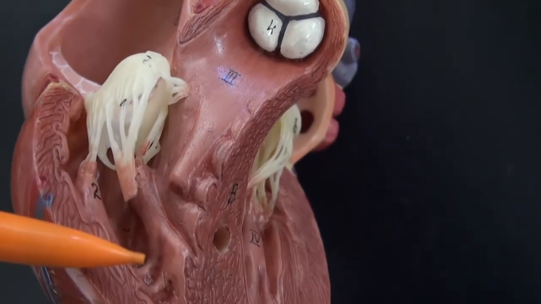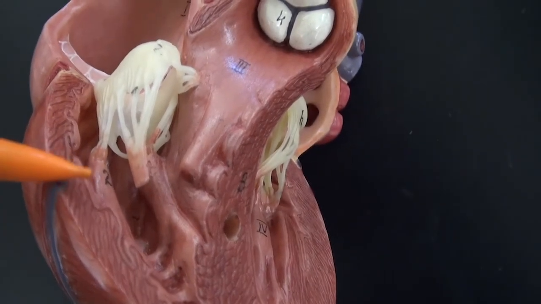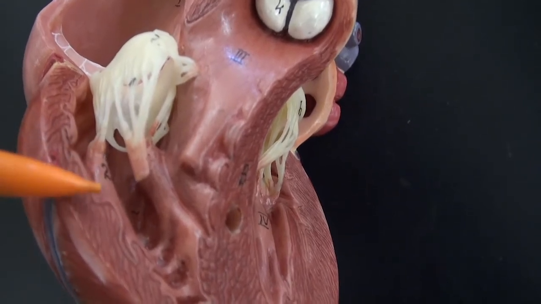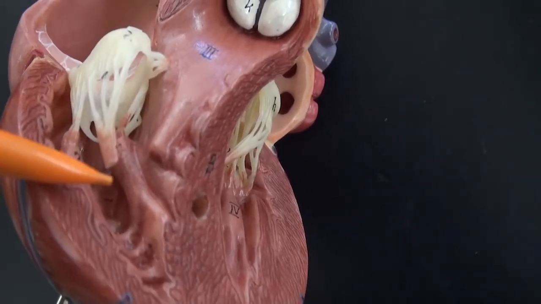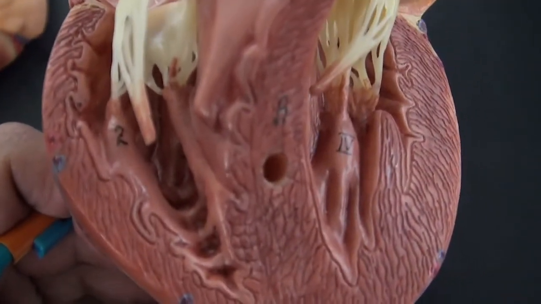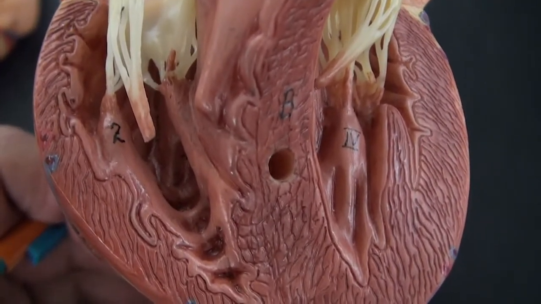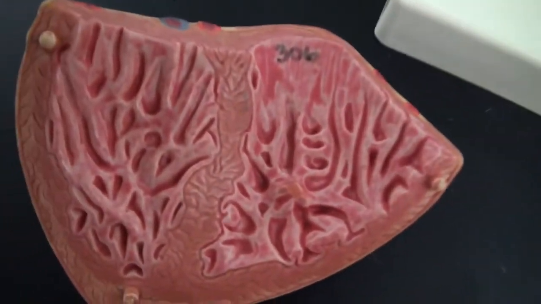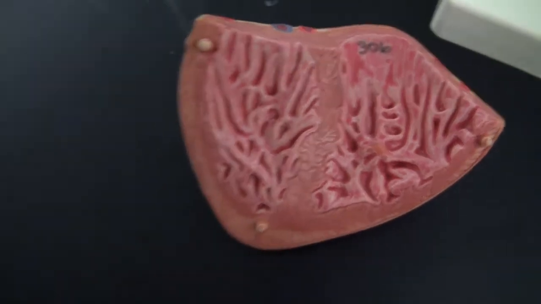They're going to hook into these muscles at the bottom, called the papillary muscles. These are the papillary muscles, and this meat-looking stuff inside both ventricles is the trabeculae carneae. I think it's better visualized on this other model. That's what it looks like, trabeculae carneae.